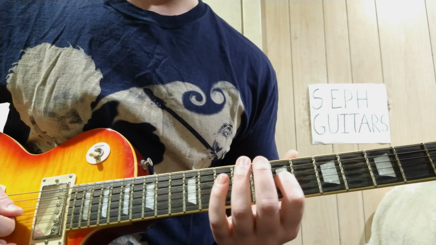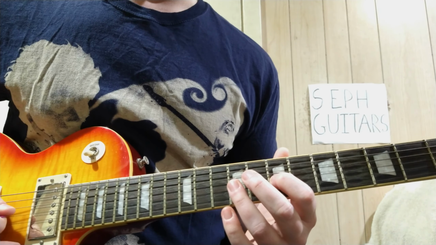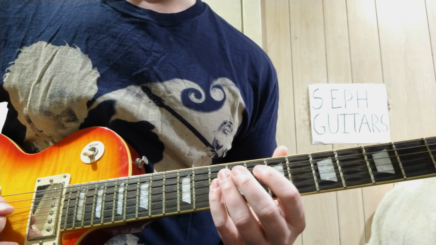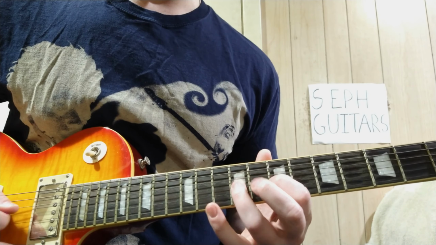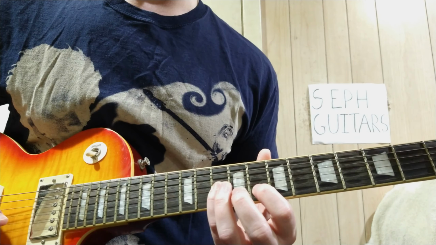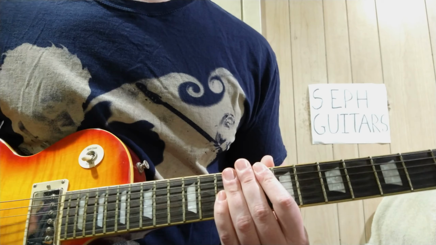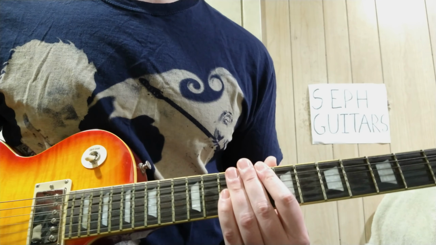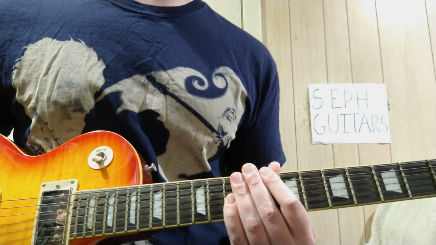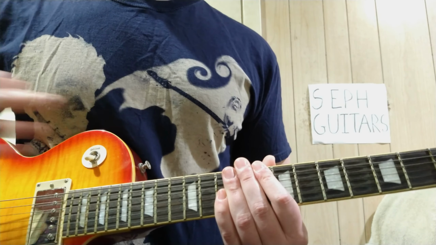Let's add in the next one, 7, 9, 10 on the G, just to throw it in. Just bear with me. Like I said, this is layman's terms of what modes are. So that's number 1, Ionian. That's C major.